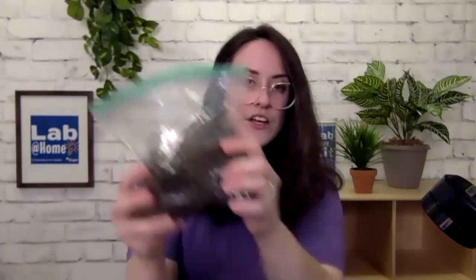So I've got a mix of different biotic and abiotic factors. I'll show them all to you that I have. So my jar is abiotic. I've also got some dirt. I got this dirt outside of the butterfly house because I think they have the best dirt there.